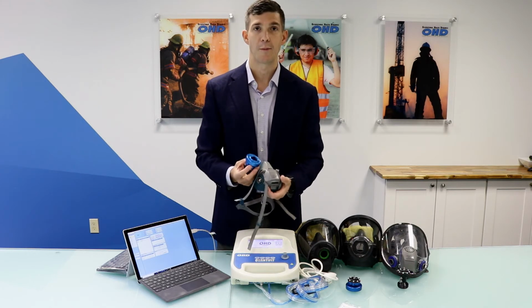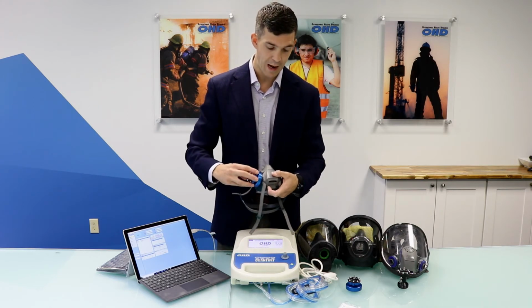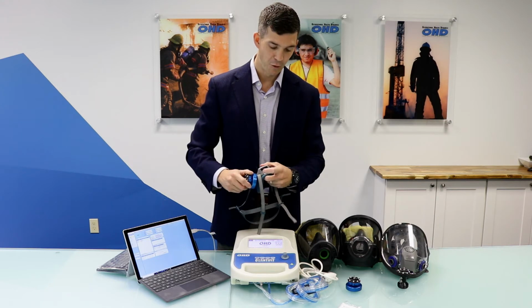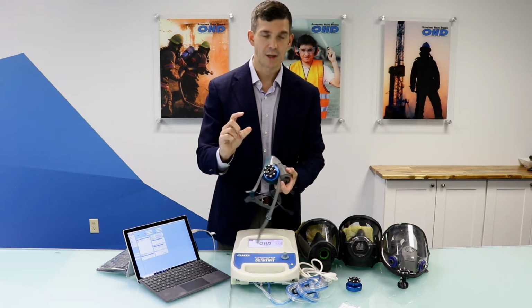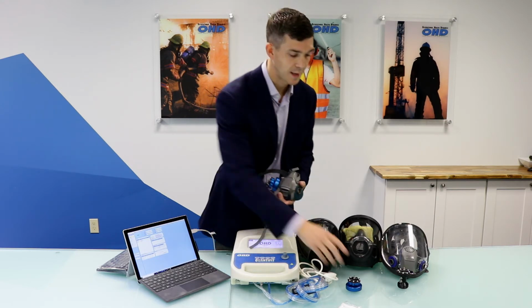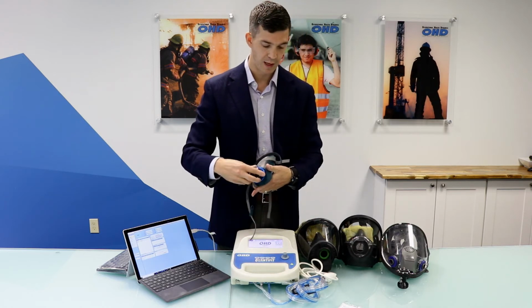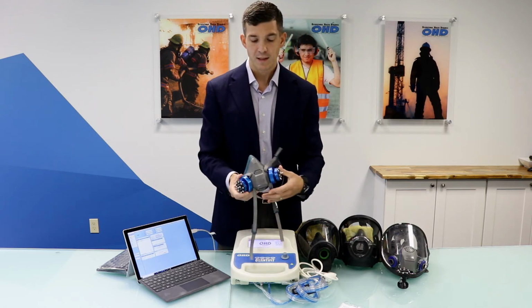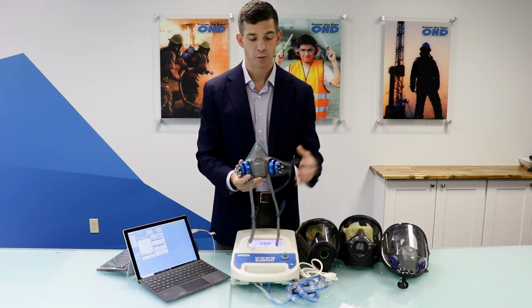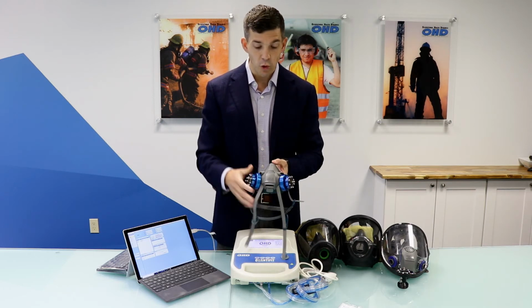I'll show you a single adapter in just a second. The dual-sided adapter will connect up just like a filter would. So you get the connection pieces up, you connect that side in, and then you connect your single port side. So for fit testing a half mask elastomeric respirator, you'll have a dual adapter.